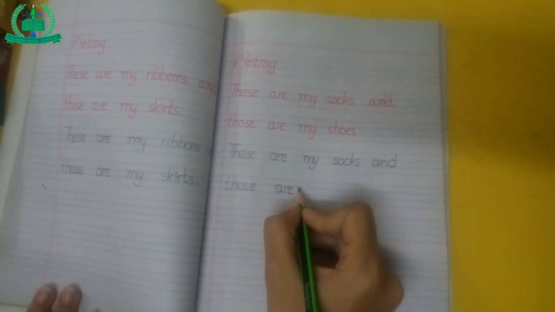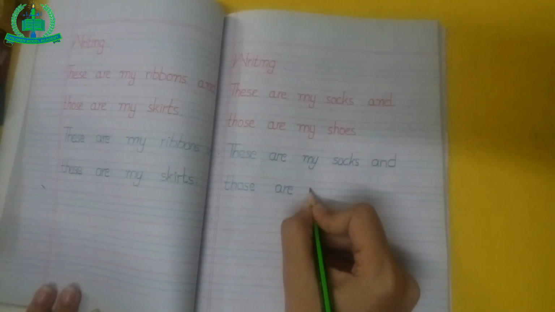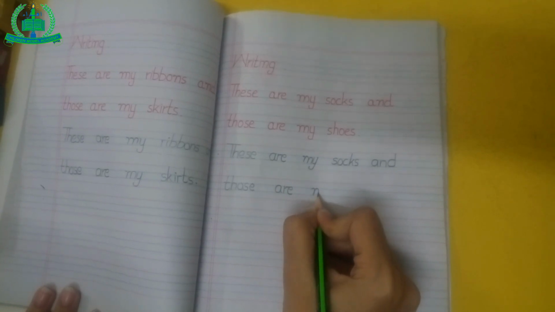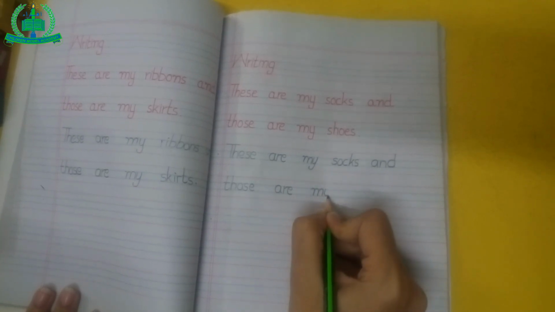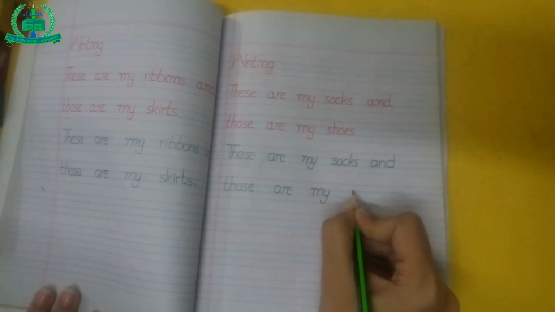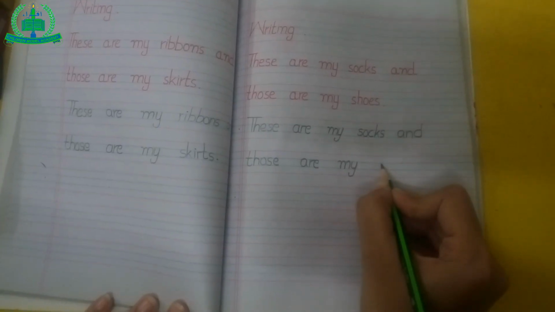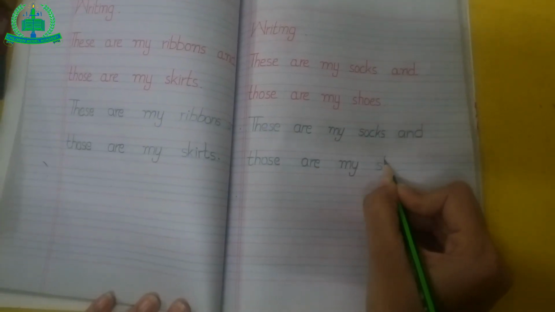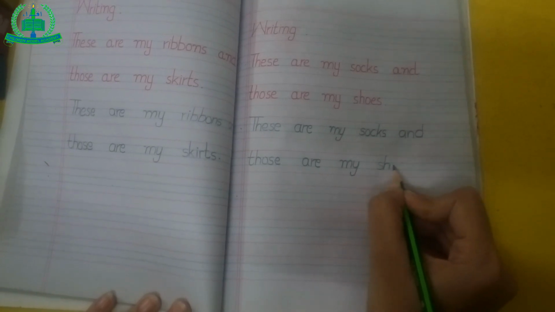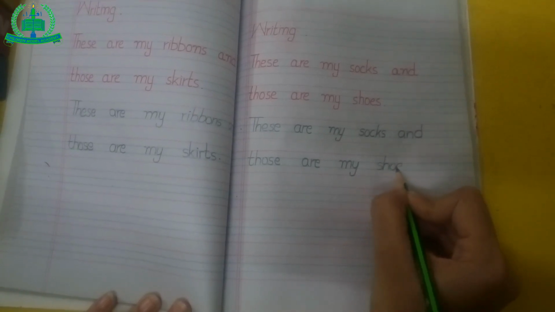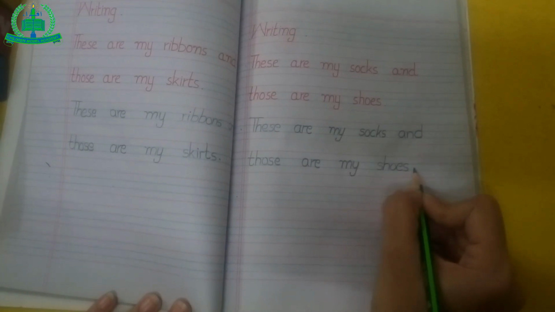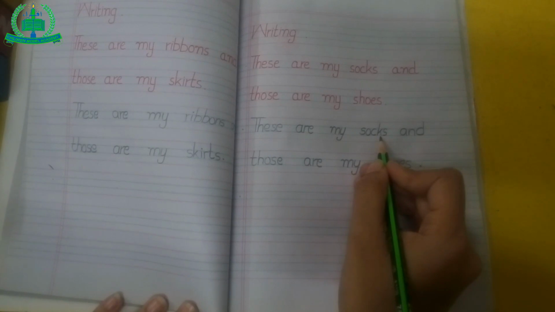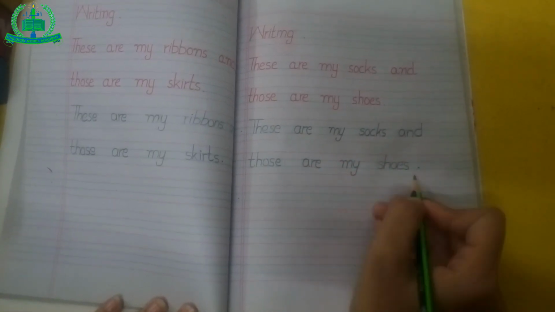These are my socks and those are my. My. Shoes. S H O E S. Shoes. Full stop. These are my socks and those are my shoes.